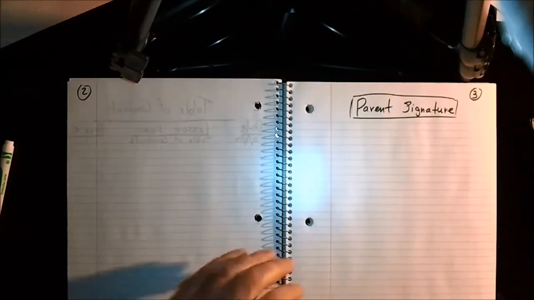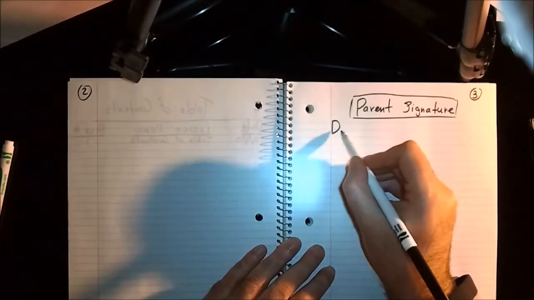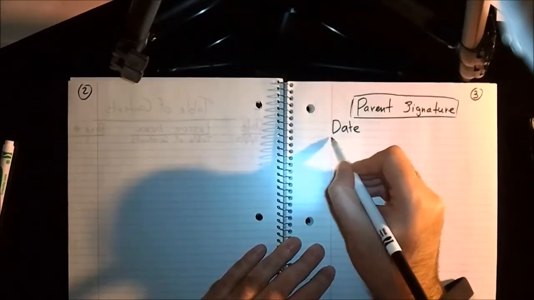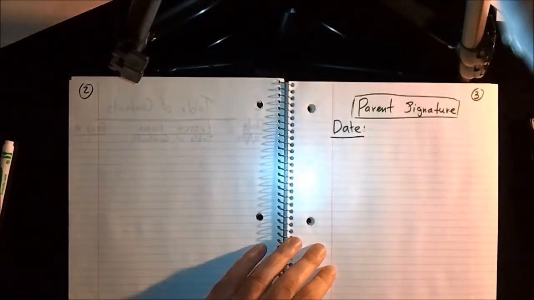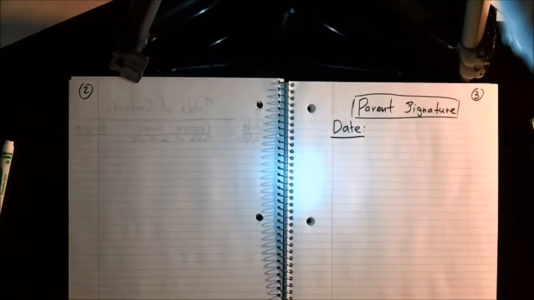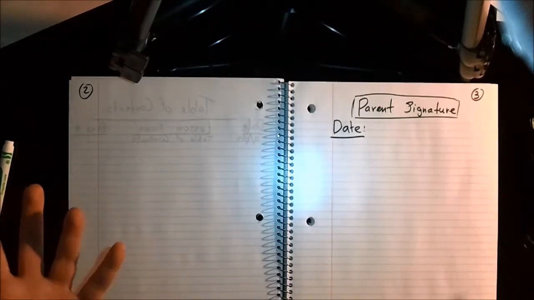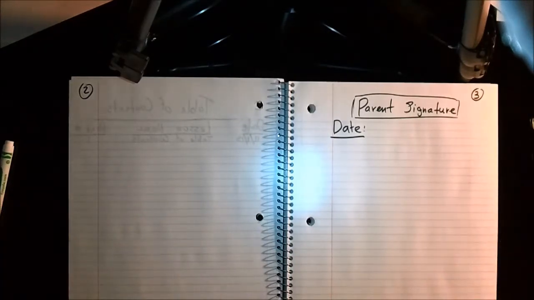The template for the parent signature is pretty simple, and I'm going to write this one big so you can see it on the camera. It can be much smaller. First of all, the date. This is the date of the signature that's assigned, and it's always a day before the collection.